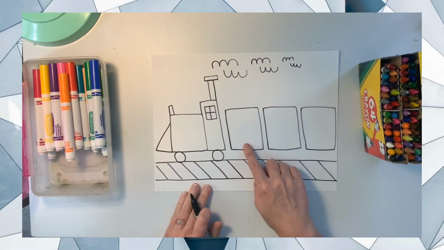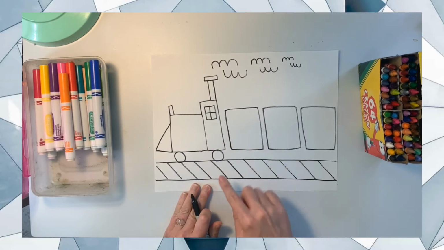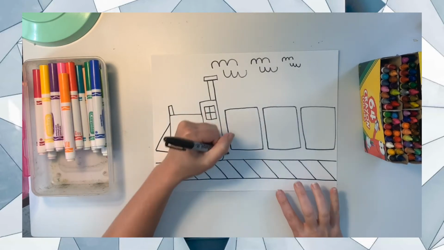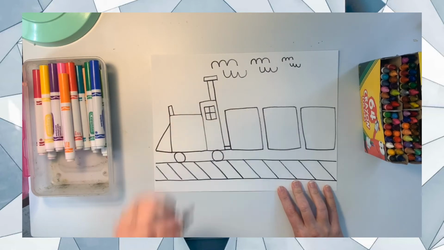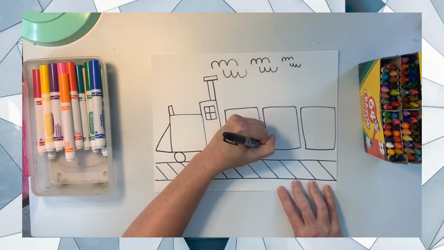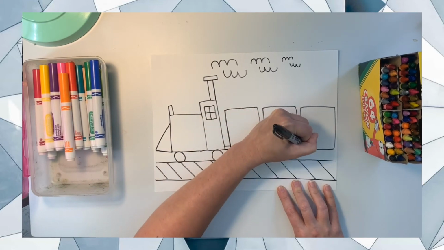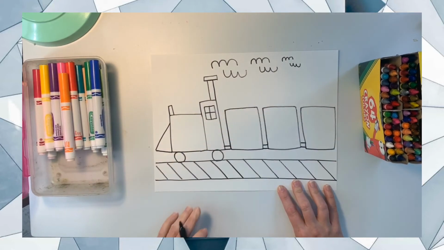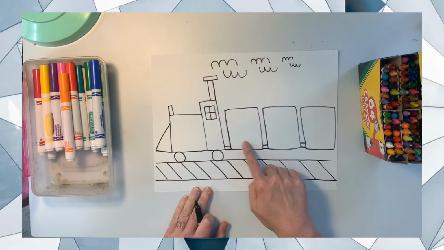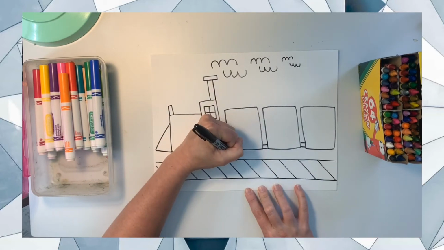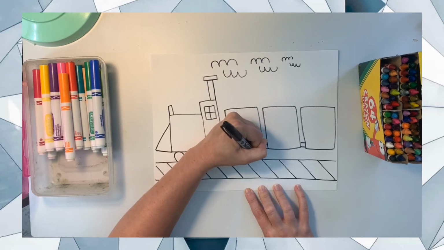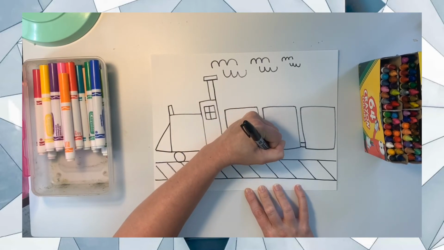Right now, there's nothing holding my cars to the engine. They're just going to fly away. I'm going to make 2 horizontal lines connecting the cars. And these cars are also still floating in the air, which is very silly. Each of them need 2 wheels.